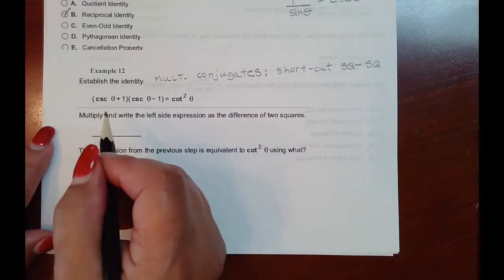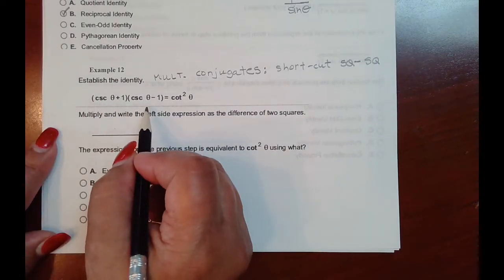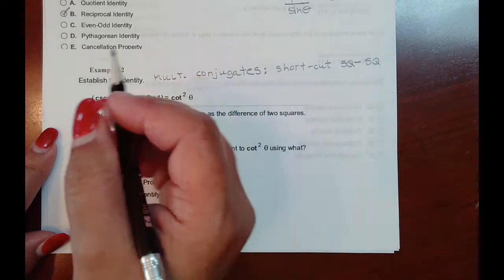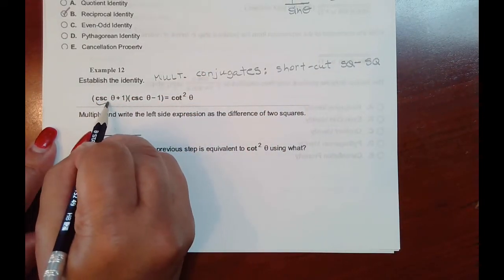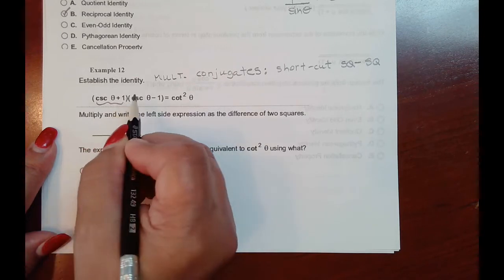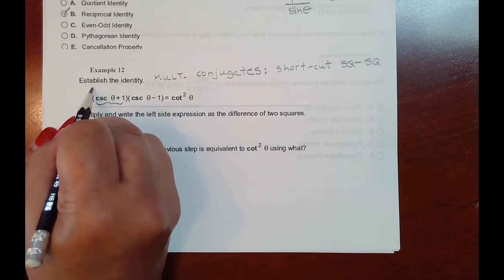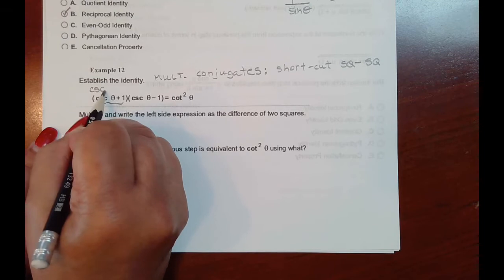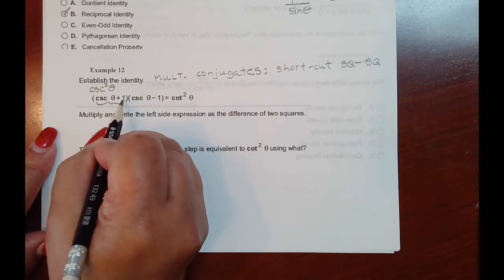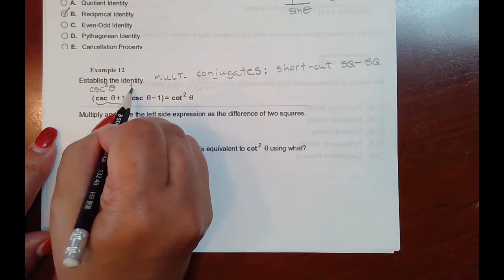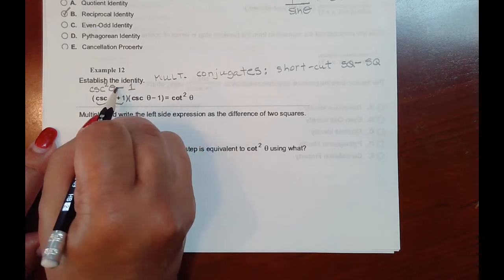So let's do that. We're going to do these 2 steps and put the minus in between them. So I'm just going to look right here as I do it. As I said, you can look at either one. So this term squared is cosecant squared. This term squared is 1. And then throw the minus sign in between them.